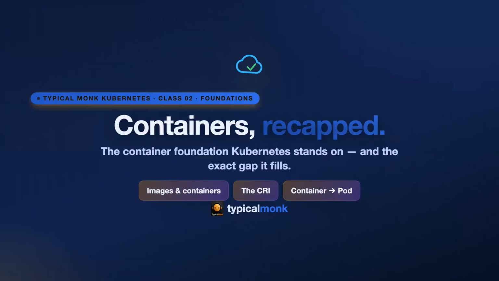Class 2, from containers to orchestration. Last class, we saw why Kubernetes exists, to run our containers for us automatically. But before we can master the orchestra, we must truly know the instrument it conducts, the container. So today is a careful recap, rebuilding the container from the ground up. We will see what a container actually is underneath, not magic, just a clever use of the Linux kernel.